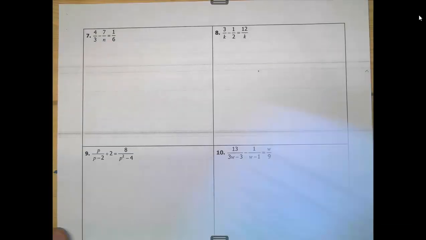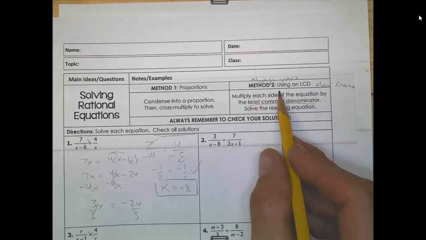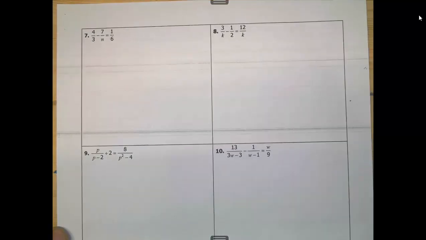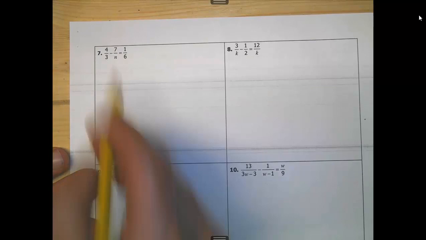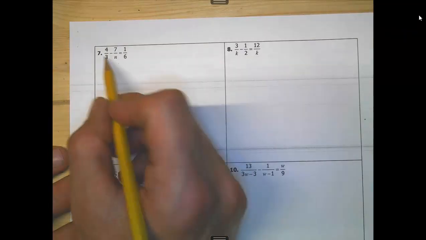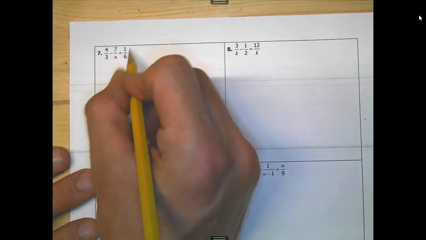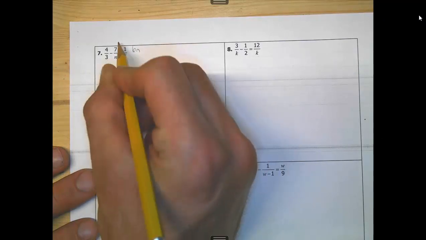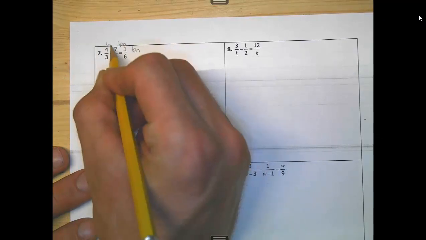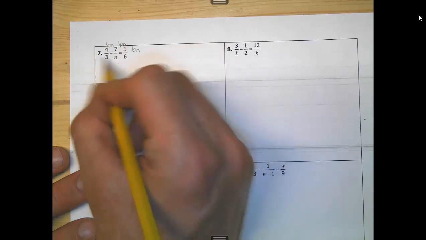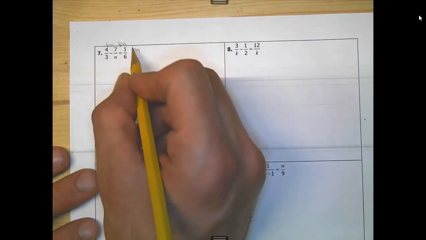Okay, let's move on to method 2 now. Method 2 is where we clear fractions using the least common denominator. So that's when we have fractions like this one here, number 7. To clear those, the smallest thing that everything goes into, 3n and 6, is 6n. If you multiply through by 6n, I like to write it in the top here, what's going to happen is everything in the bottom goes into that, so everything in the bottom is going to cancel.